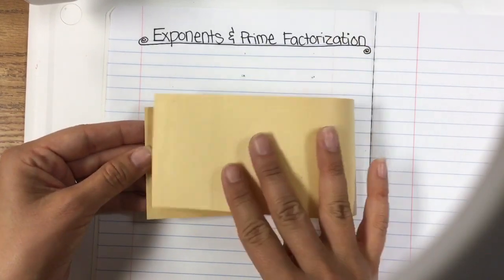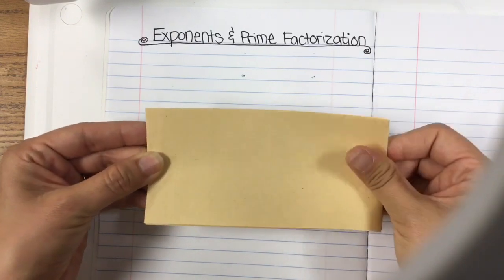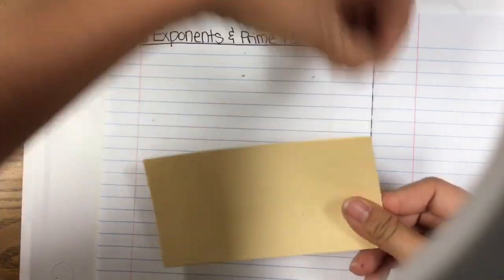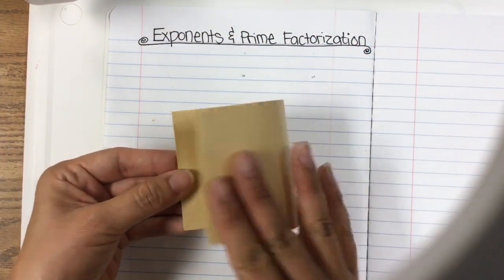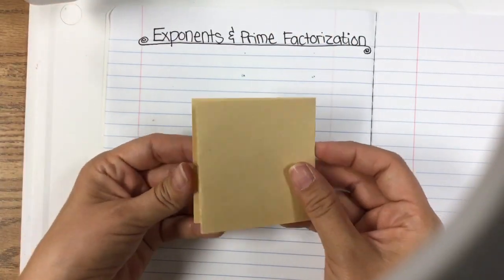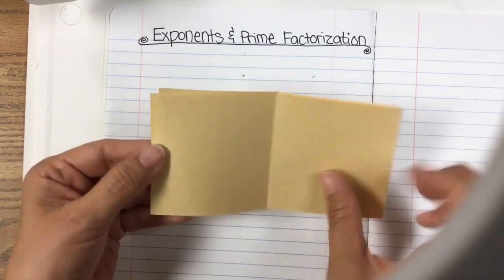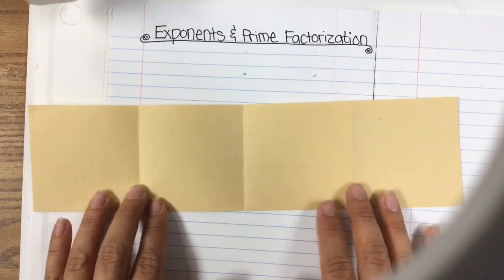So you are going to fold this in half, as you can see in front of you. Just folded it long ways in half. And then I'm going to fold that again. So if I fold half in half, I'm actually creating fourths. So now I've created fourths, and I'm going to open that back up. And this is what we're going to be using to be creating our exponent foldable today.